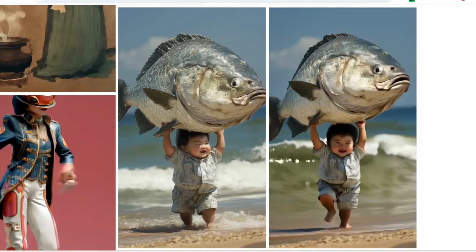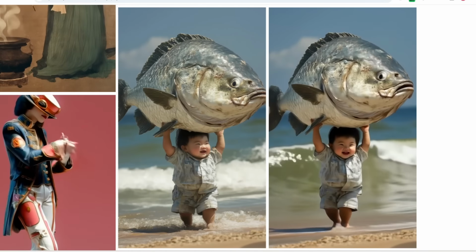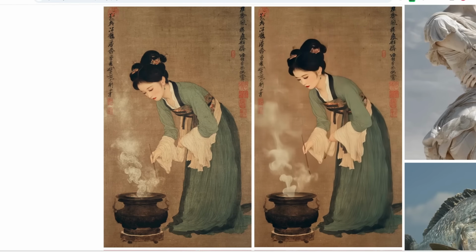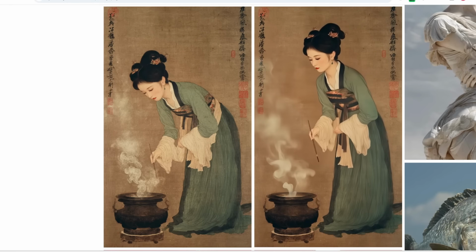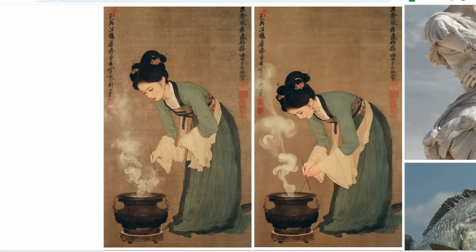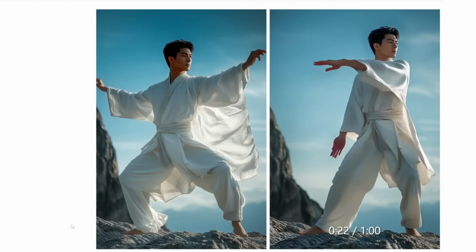Or here's a fun one. Here's a baby holding a giant fish. And for the most part, everything looks very consistent. Here's an even cooler example of this Chinese painting, and it was able to animate the character and the smoke in the painting. And yes, this tool is super efficient and it can generate super long videos.